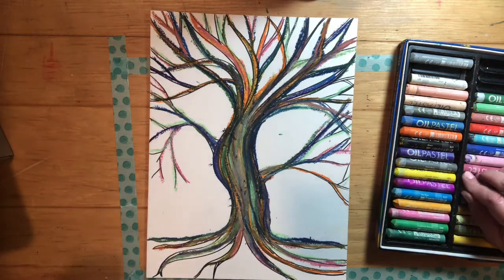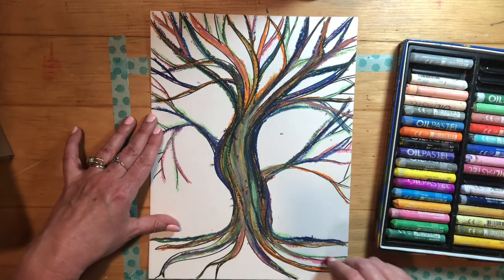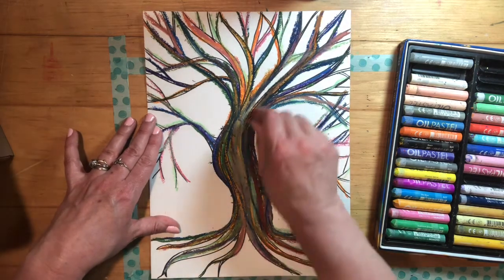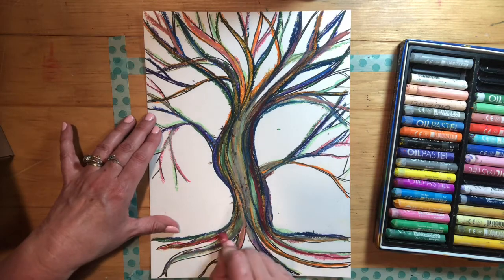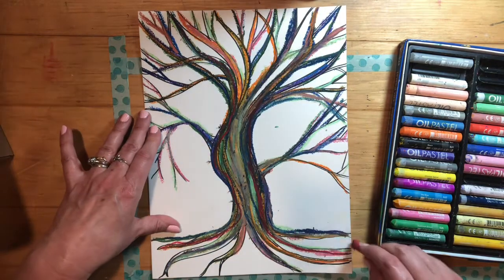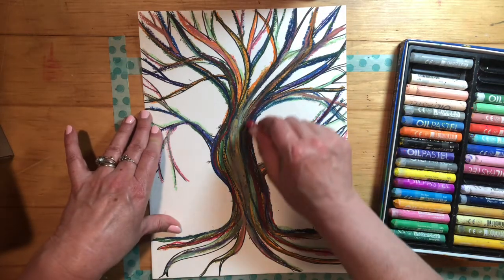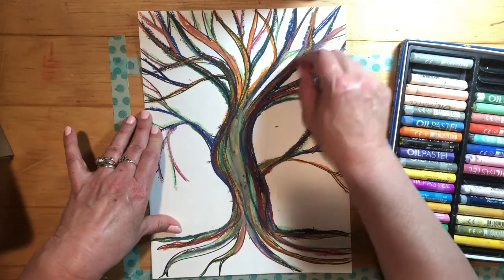Okay, I think it needs red. It needs red. Not too much red. Red can overpower. I don't want it to overpower the other colors.